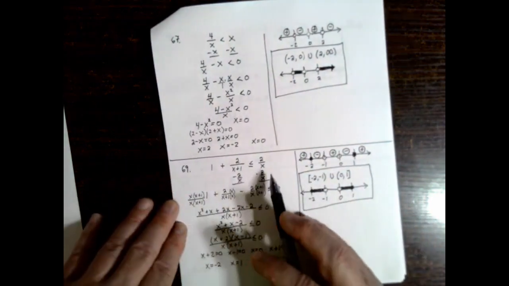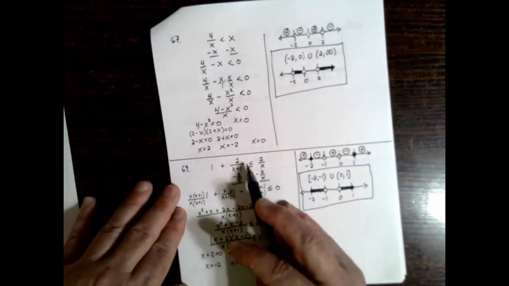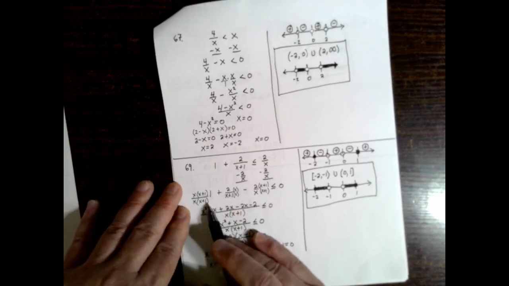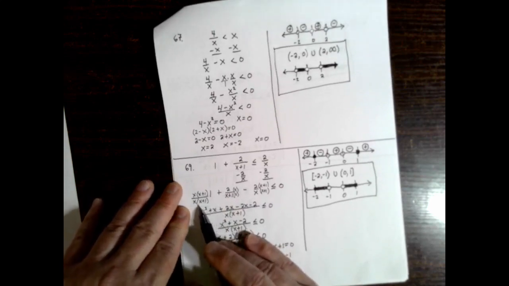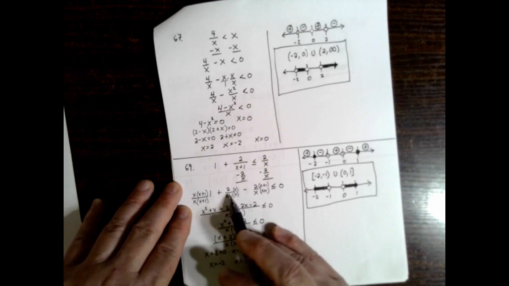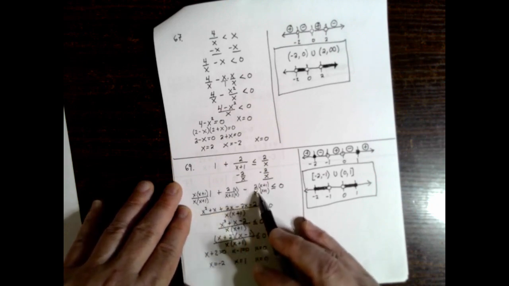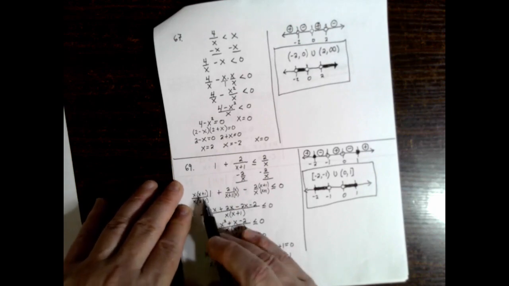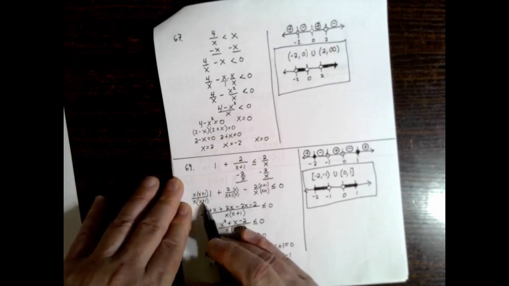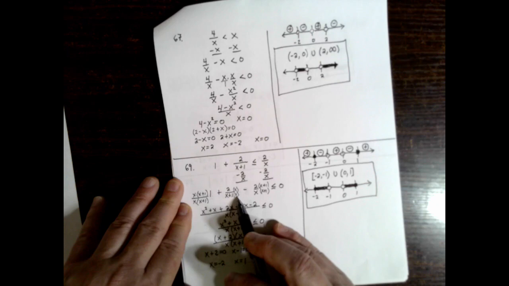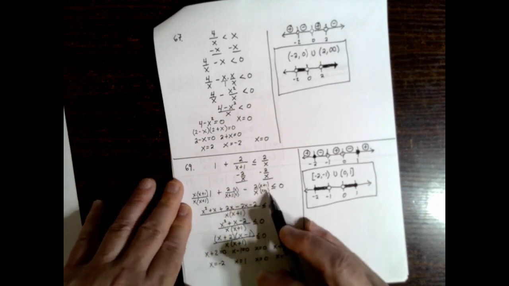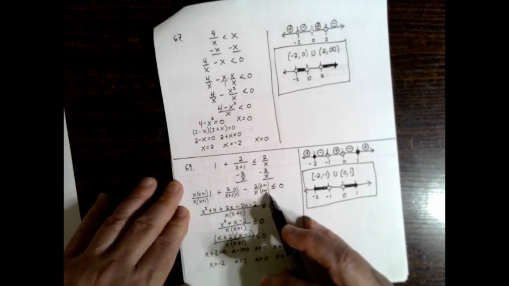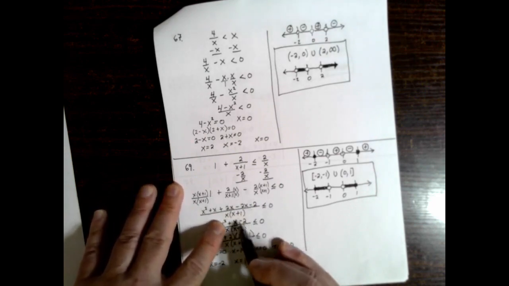Alright, 69. You throw everything to one side, and this one's a little more complicated because this one is just 1. This one's 2 over x plus 1 and 2 over x. So my common denominator is x times x plus 1. So you multiply this one top and bottom by that. You multiply this one by just x over x, and you multiply this one by x plus 1 over x plus 1. Now, they all three have the same denominator.